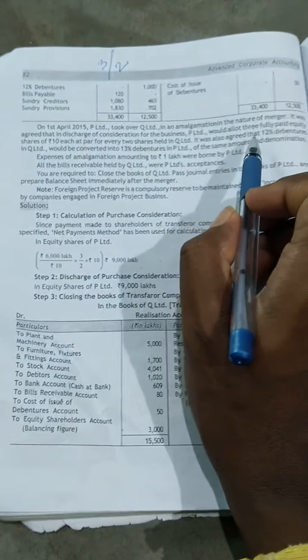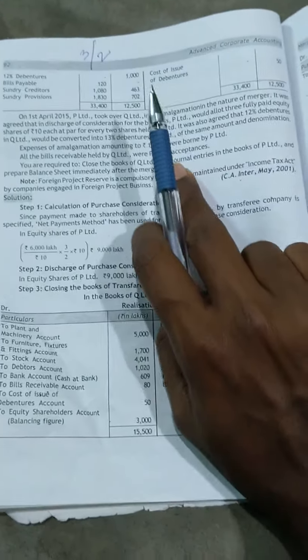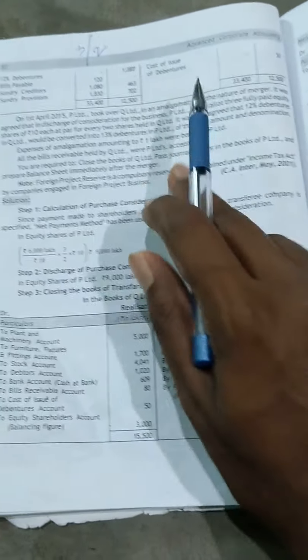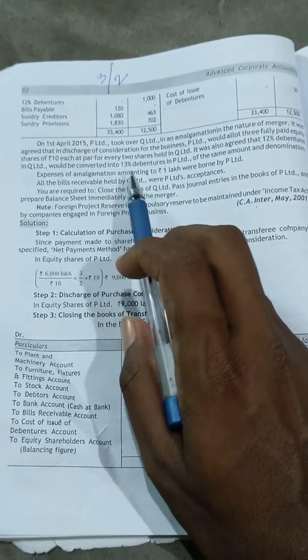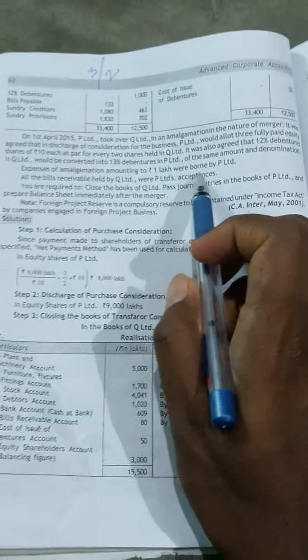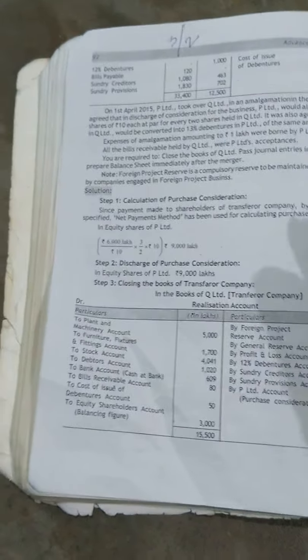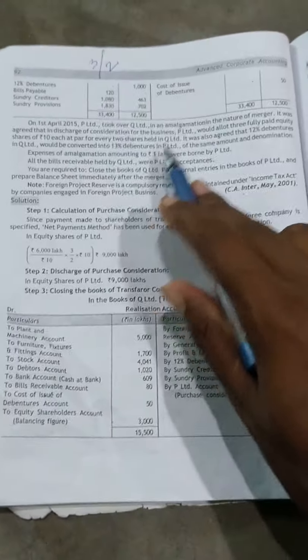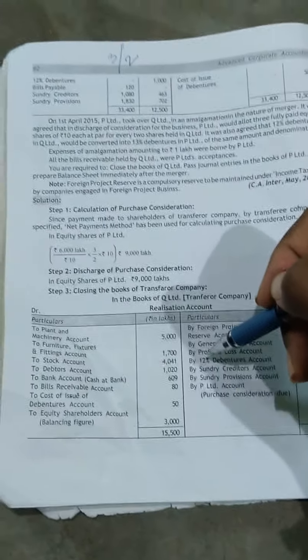Okay. It was agreed that 12% debentures in Q Limited would be converted, which is similar to the previous one. The same extra entry needs to be passed in the opening entries for the same amount of denomination. Expenses of amalgamation amounting to rupees 1 lakh were borne by P Limited. So your purchase company is bearing the amalgamation expenses. Okay, so no need of taking it under the realization account as it is a case of merger, but in the case of purchase you need to take it.